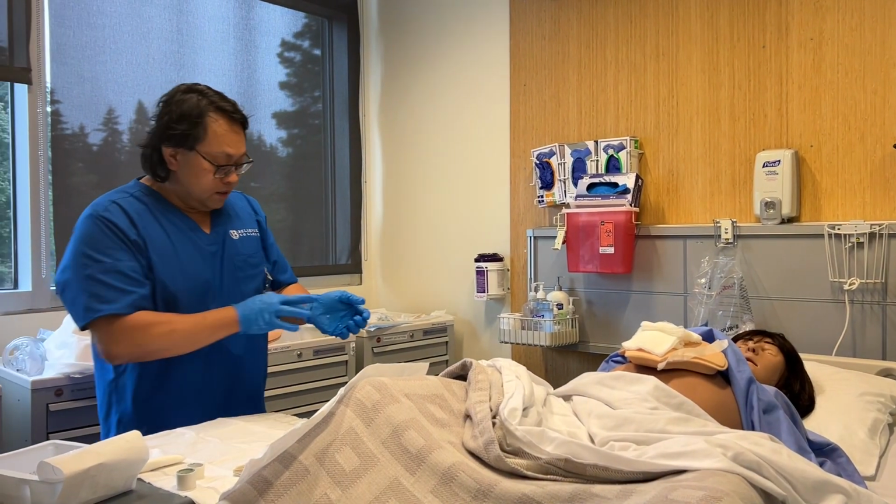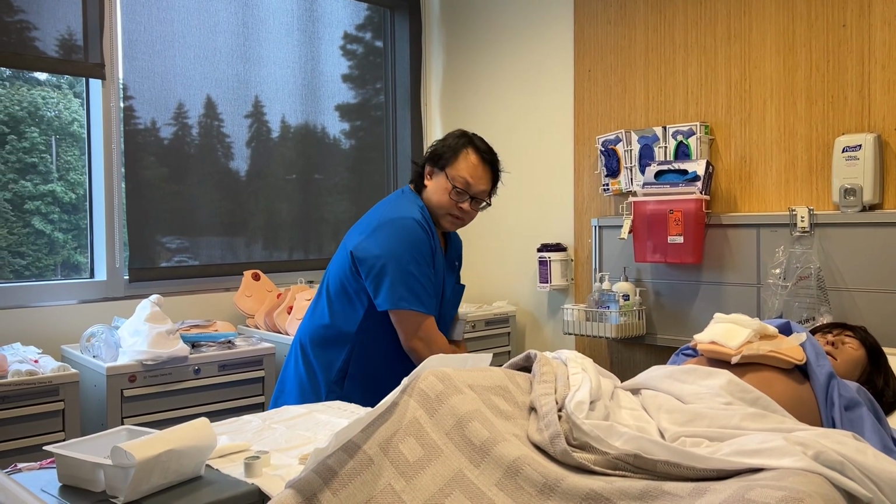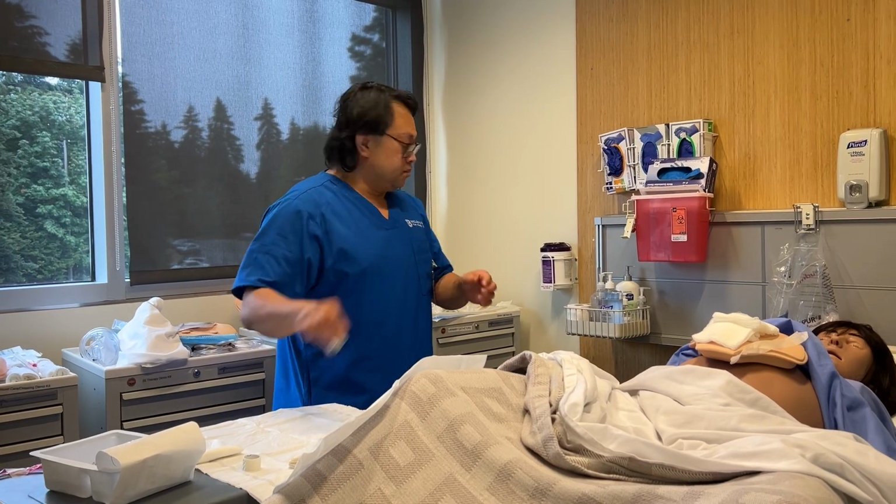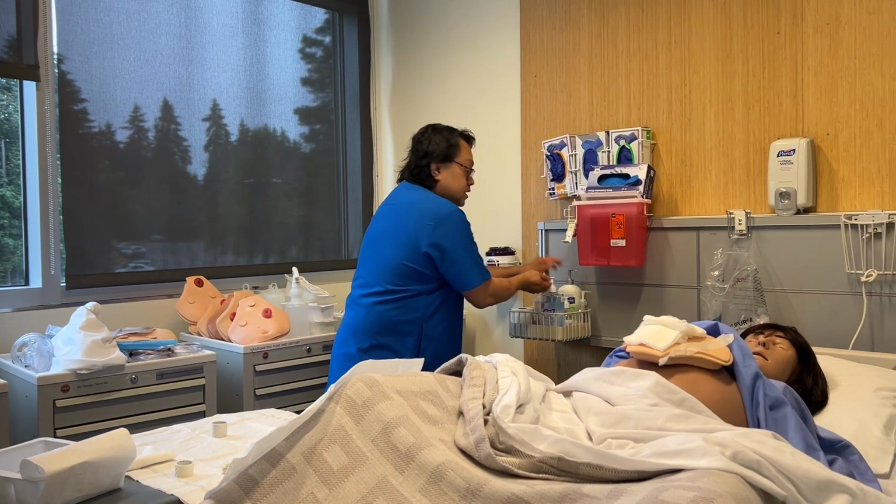And now I'm going to tape the wound. But before I tape the wound, I'm going to sanitize again.